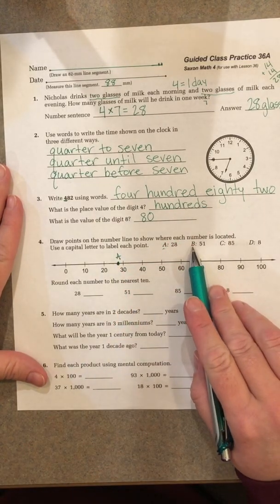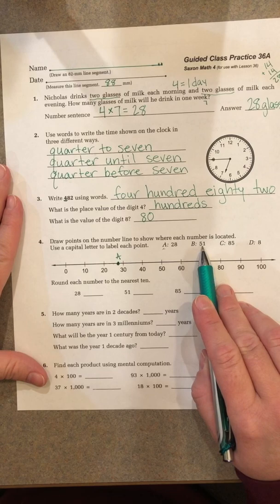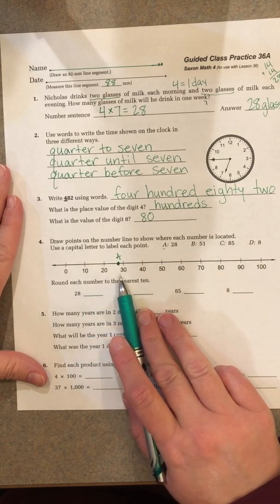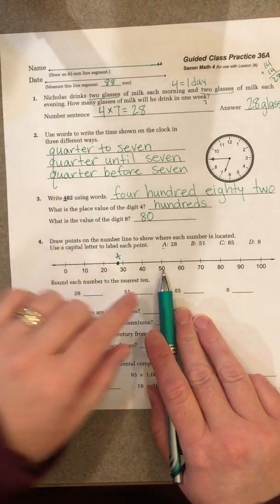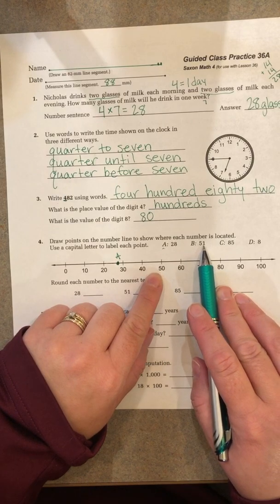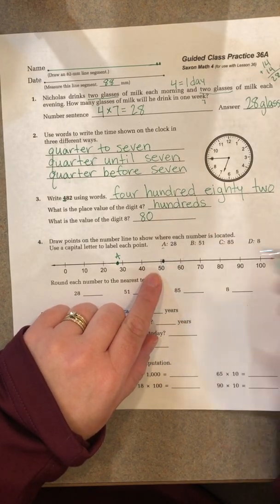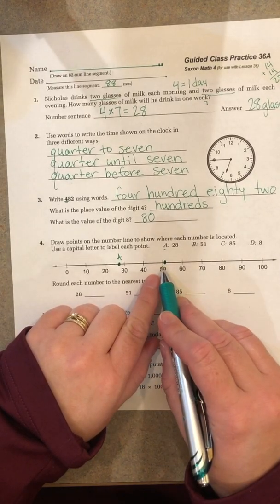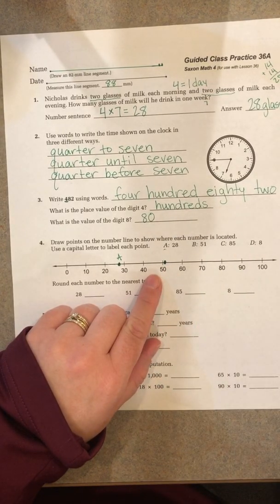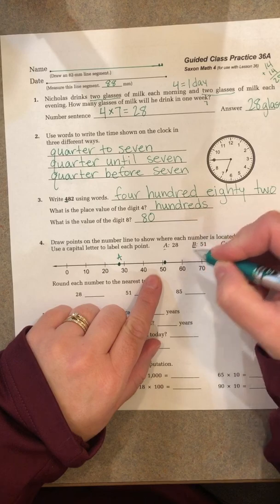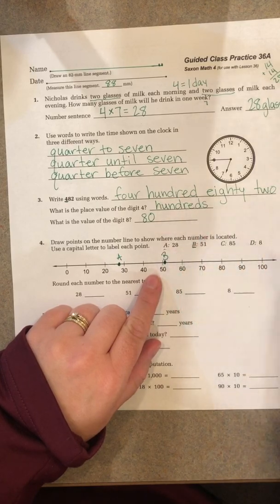Let's do it again. B is 51. So 40, 50, 51 is going to be right after that. It's the next number. So it can't be right on the 50, it's got to be right next to it. And that is point B.